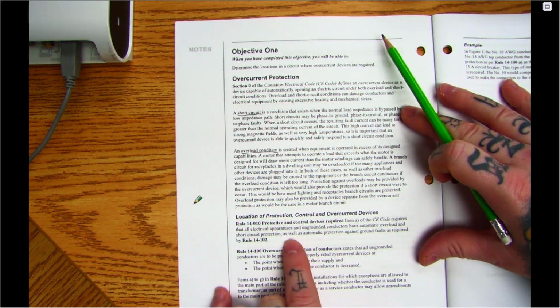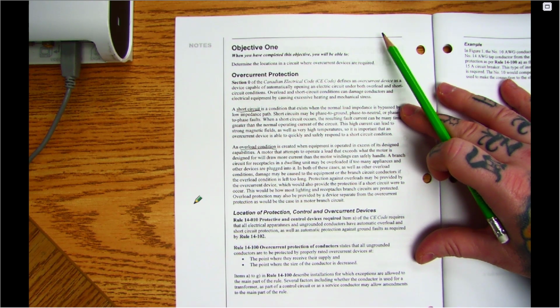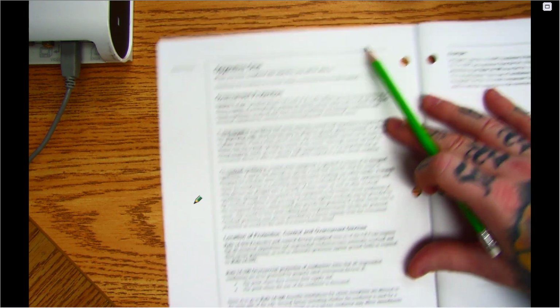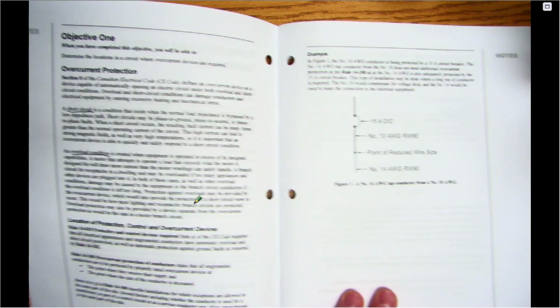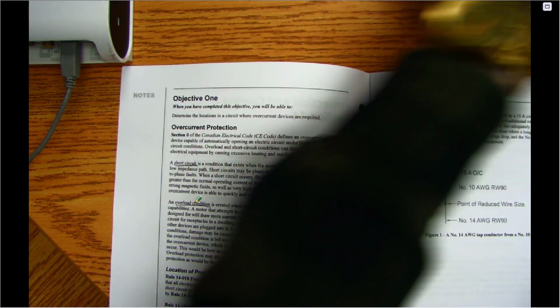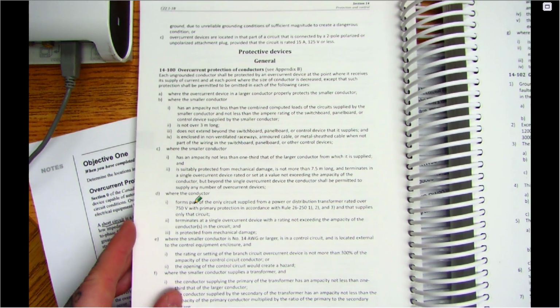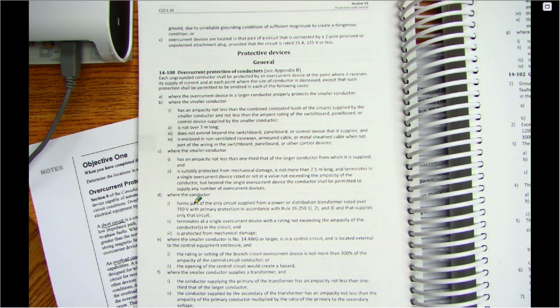Location, again, they go through and they'll tell you where to read the rule. This stuff's pretty straightforward, not too terrible. Again, they're saying in 14100, so it says right in the beginning of the rule that it tells you where we need a breaker and where it can be omitted.